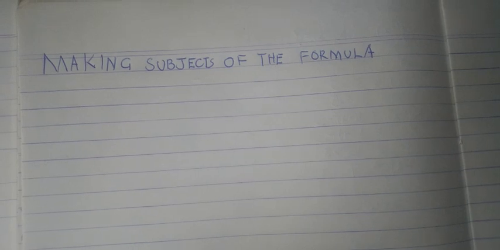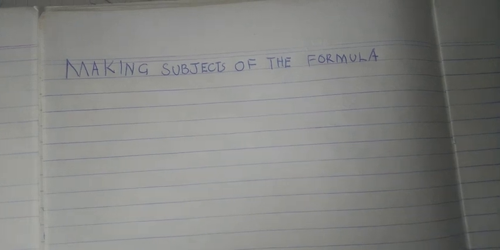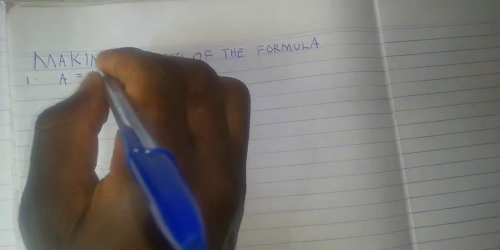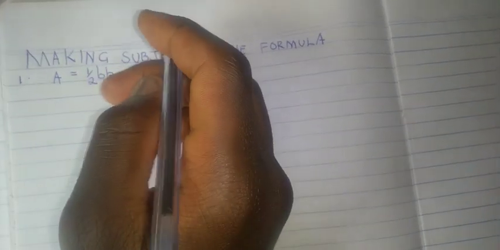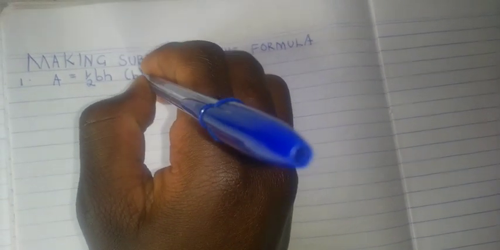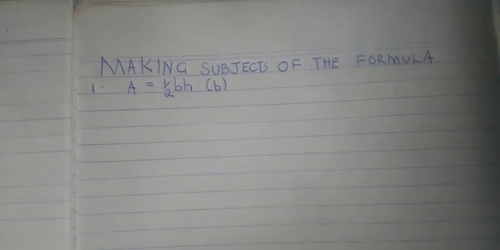By the end of this, at least you should be able by all means to attempt such questions. So I will begin with example 1. Make the subject of the formula. I'm given A equals a half BH. For this case, they want us to make B the subject of the formula. I'm putting B in brackets so that we are making B the subject.